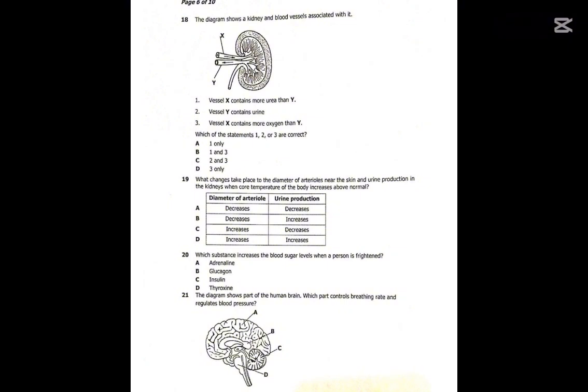19. What changes take place to the diameter of arterioles near the skin and urine production in the kidneys when core temperature of the body increases above normal? A. Diameter decreases, urine production decreases. B. Diameter decreases, urine production increases. C. Diameter increases, urine production decreases. D. Diameter increases, urine production increases.